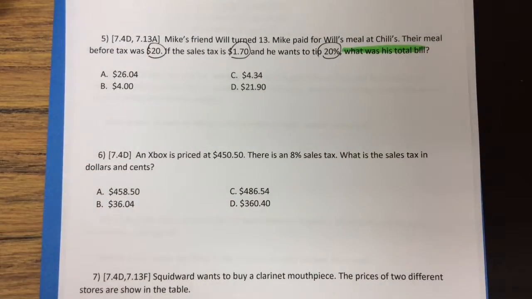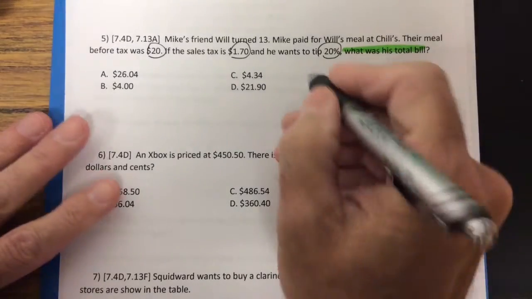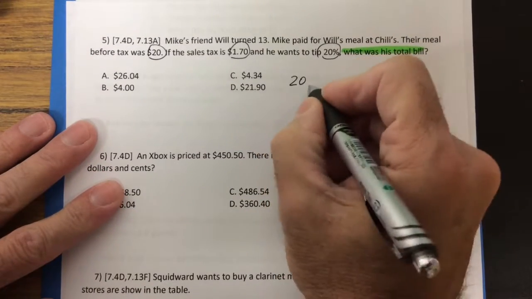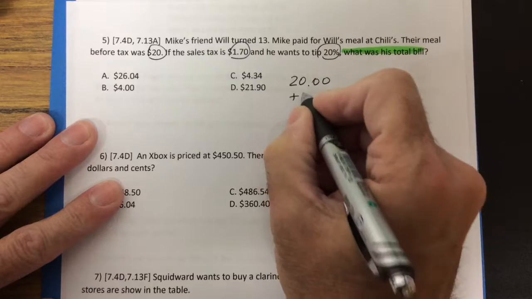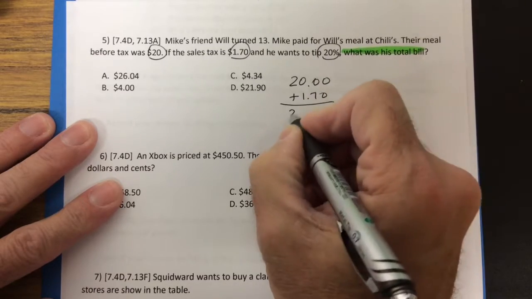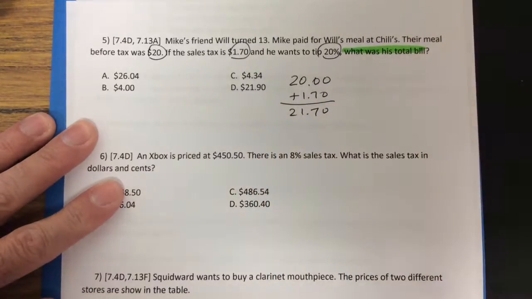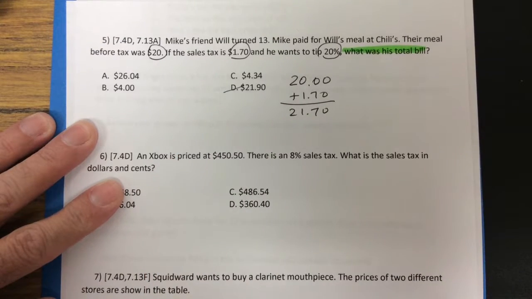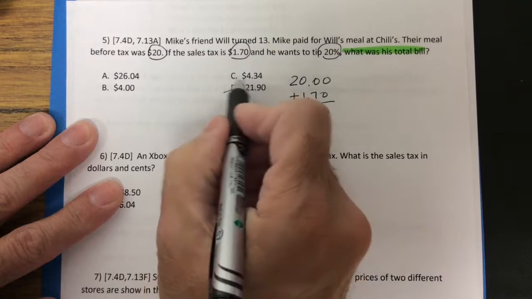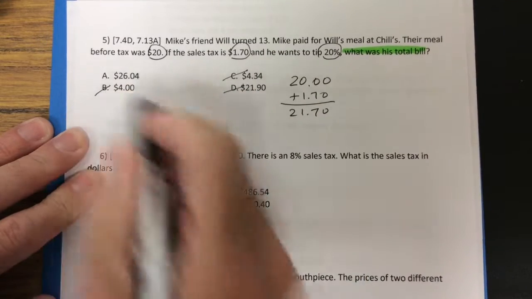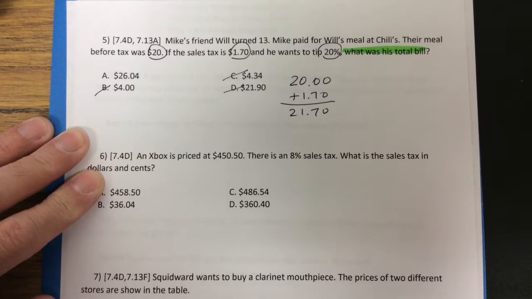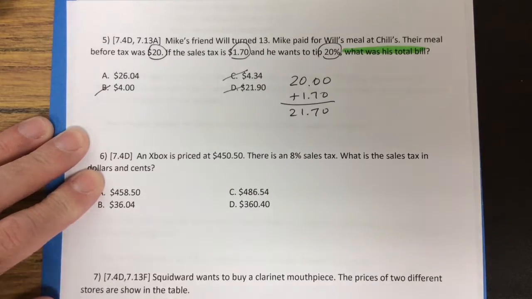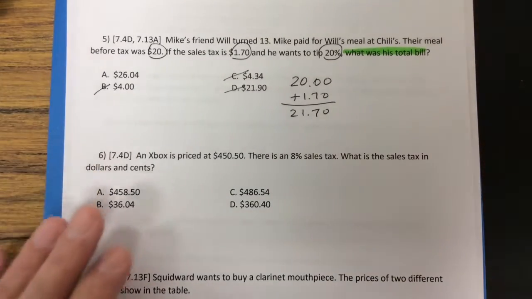Well, total bill, you know you're going to have to add. So it's $20 plus $1.70. It's $21.70. That's not the answer, and neither is this one. The answer is also not going to be $4 or $4.34. So I already know the only possible answer is A. Let's see if we can get there.